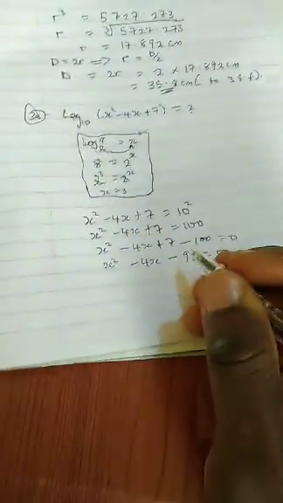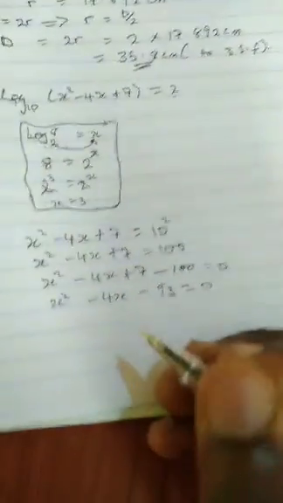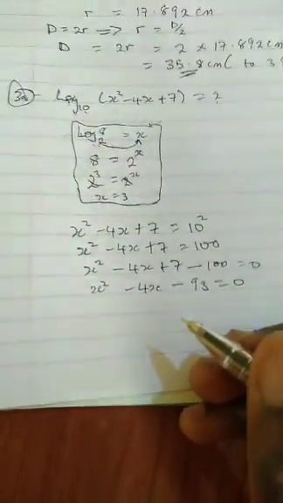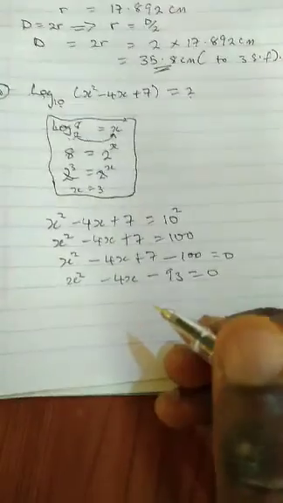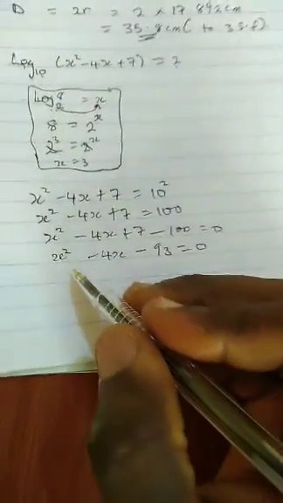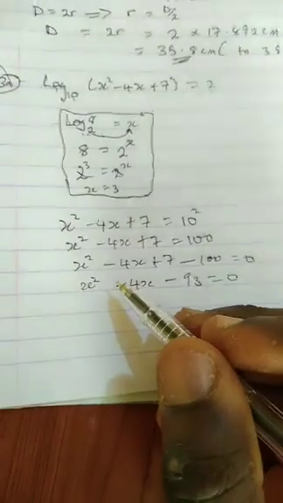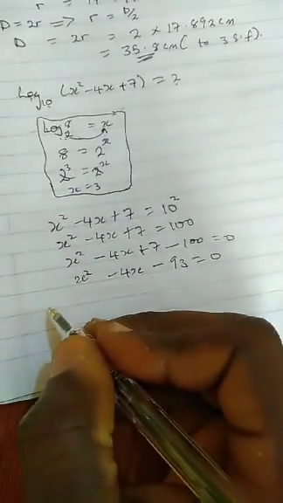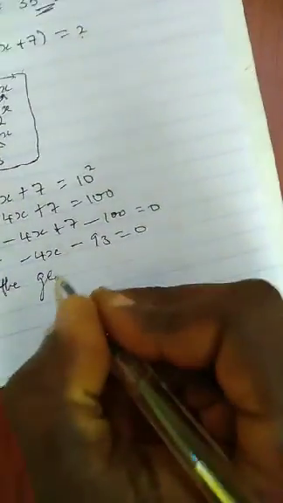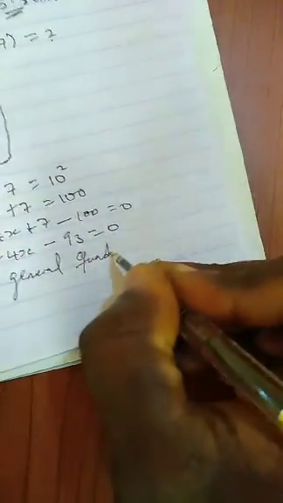So this is a quadratic equation. And in order not to waste our time, because we can't solve this question by the factorization method, and the completing the square method is going to take much of our time, it's better we just use the general quadratic formula.